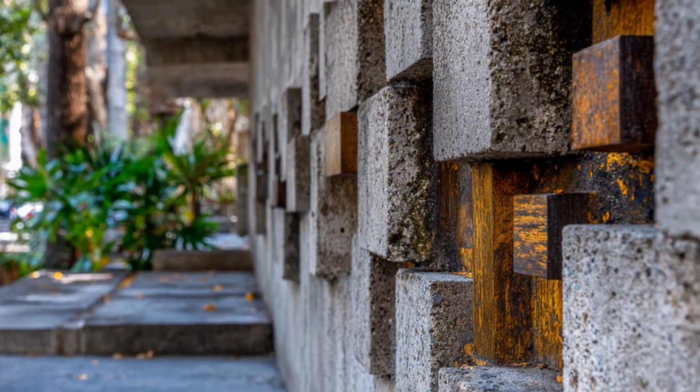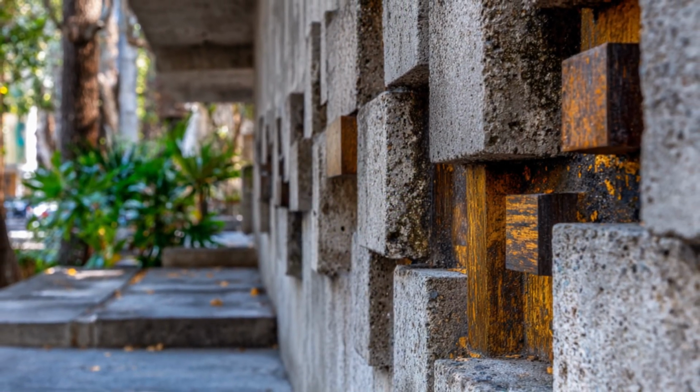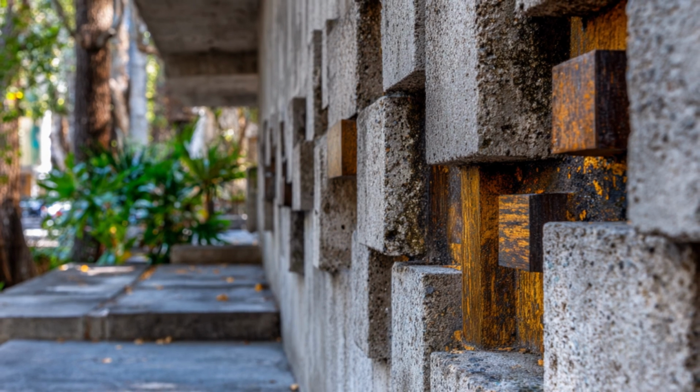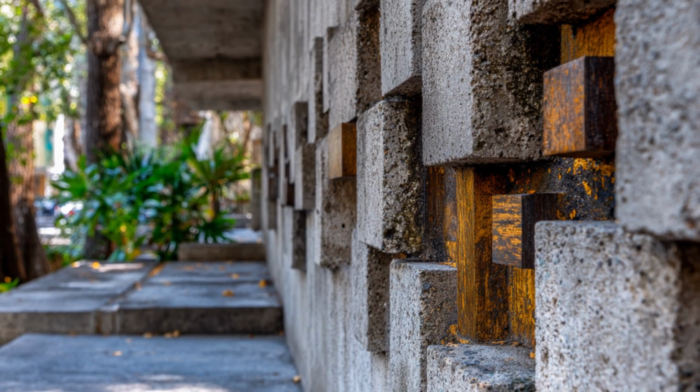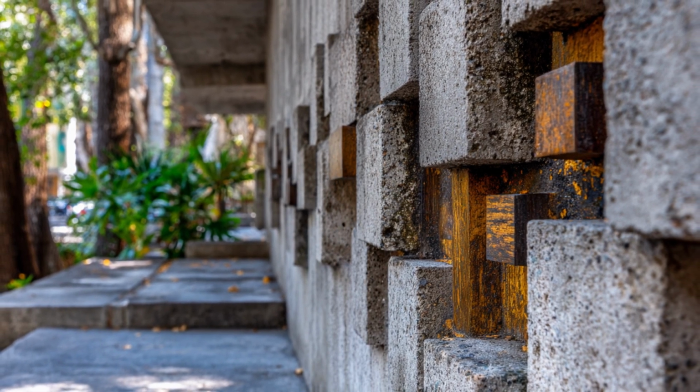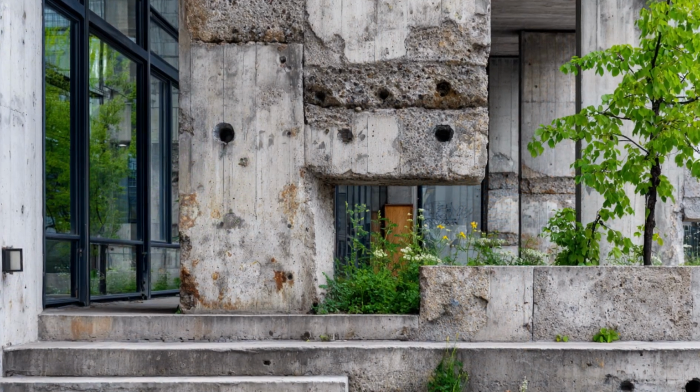In brutalist homes, rough surfaces can add depth and drama. Light interacts with them differently, casting shadows that change throughout the day, adding a kind of living quality to the structure.